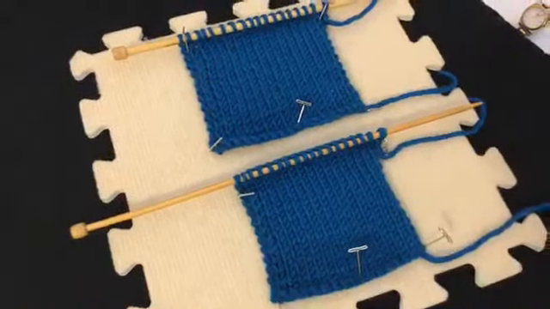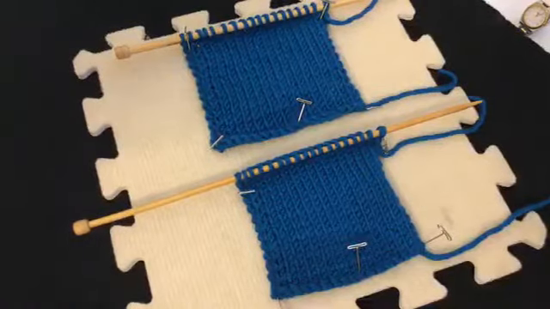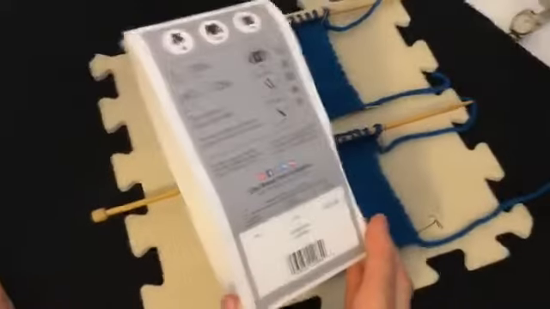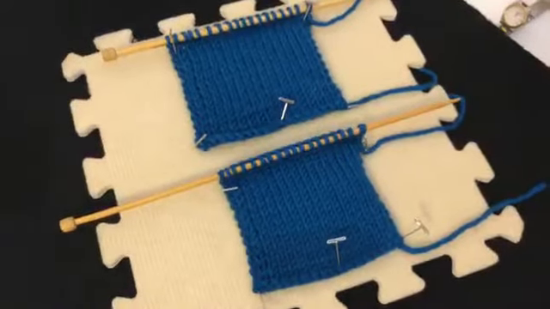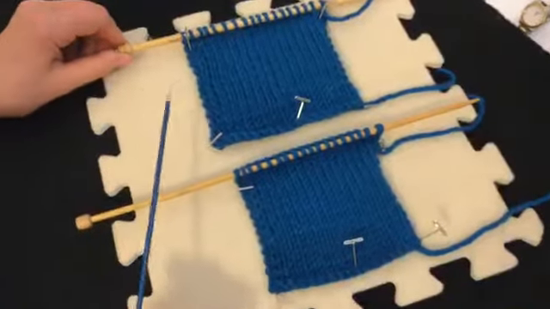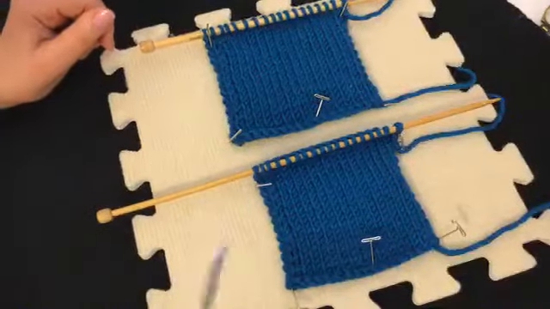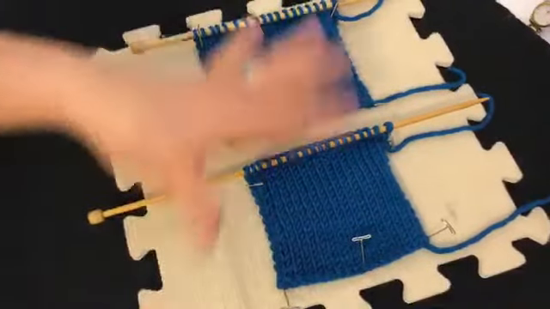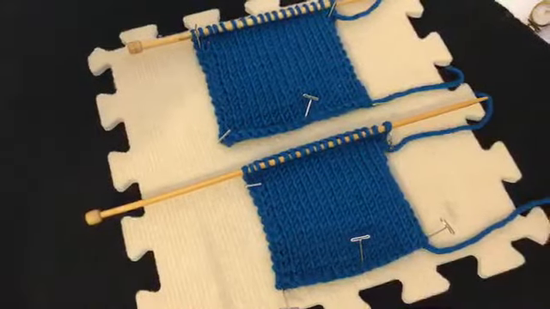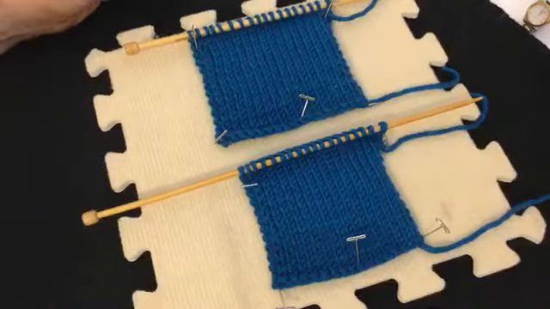And what I've done here is a sample based on this ball band that I just showed you. So I used the 6.5mm needle, the size 10.5 needle here, to do my tension square, to do my gauge. They're pinned like this because I blocked them out this morning so that they would lie flat, but I kept them on the pad so you could see them.